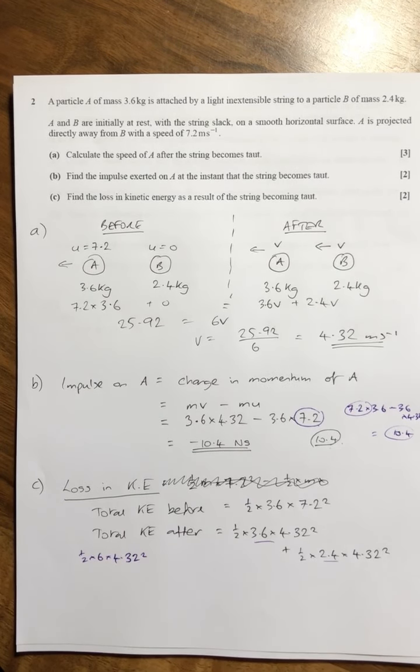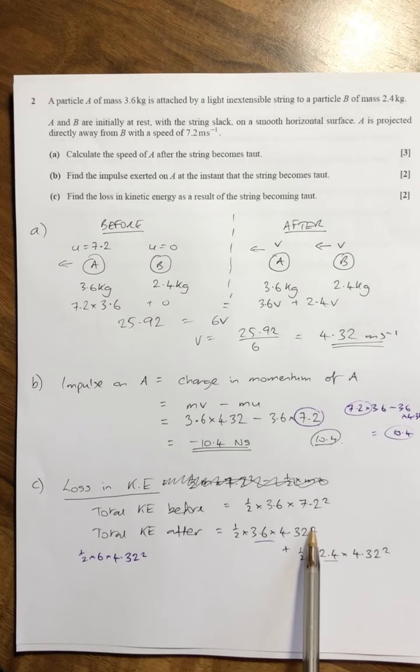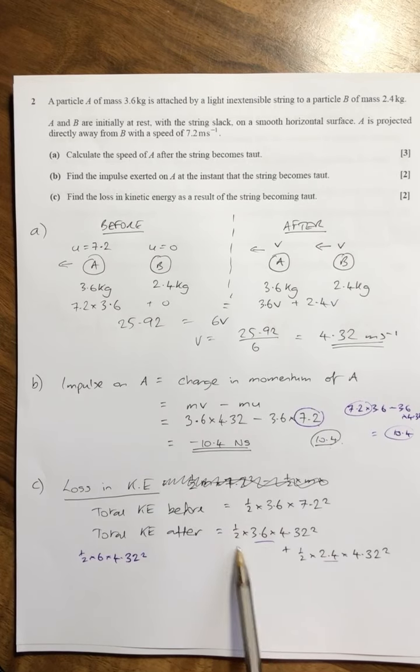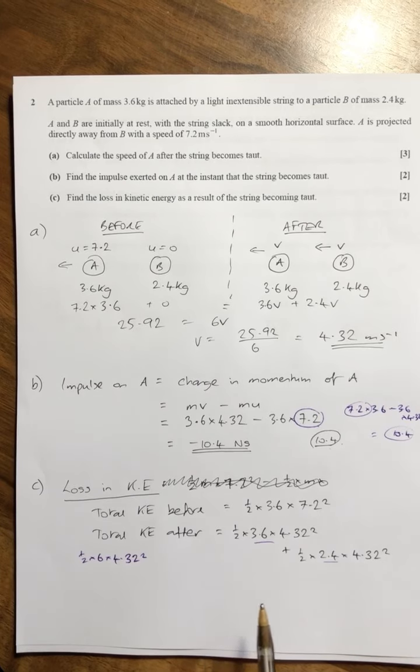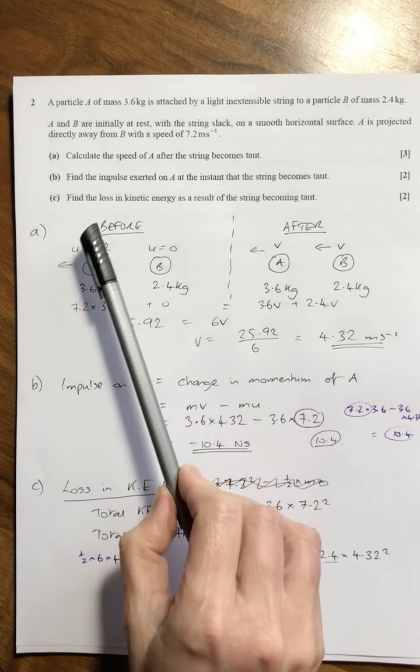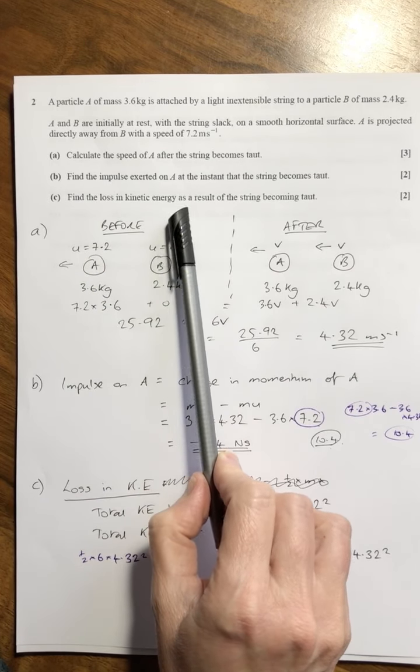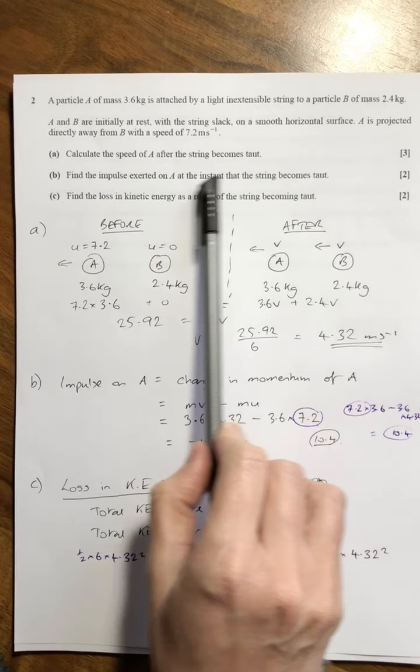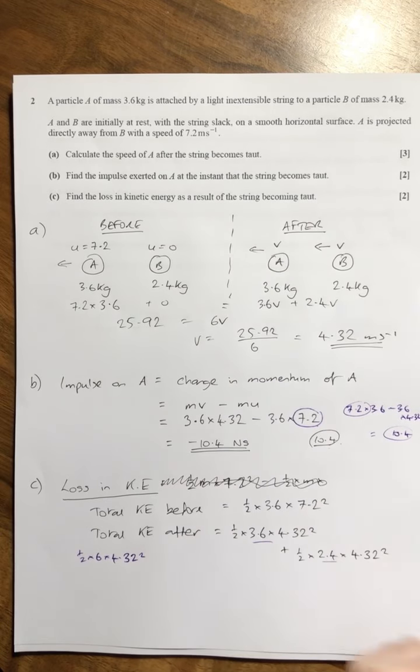But many of you missed out on a mark here because you just, I think, considered A. You just considered what A was contributing to the kinetic energy afterwards, and not the total. So it says, find the loss in kinetic energy. So it doesn't mean acting on A, it means as a result of the string becoming taut. So you want the whole lot, you want that whole action.